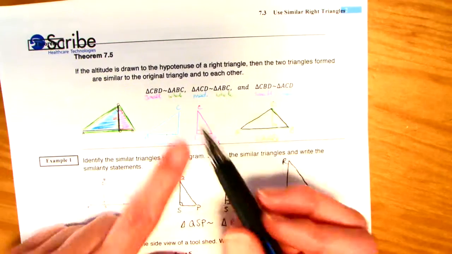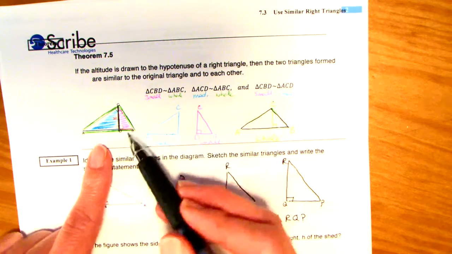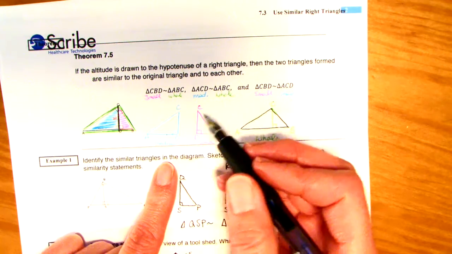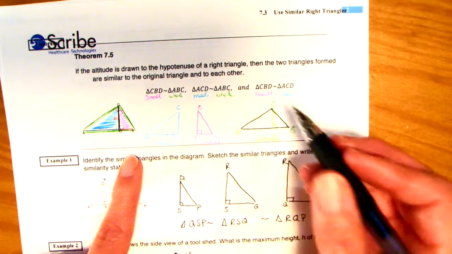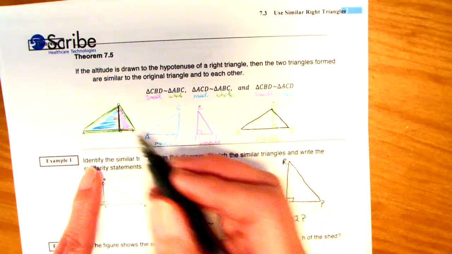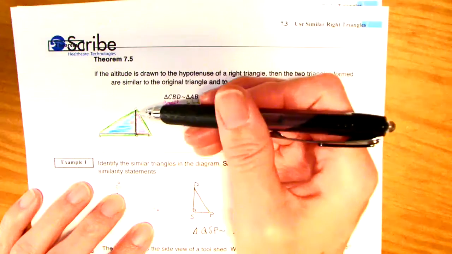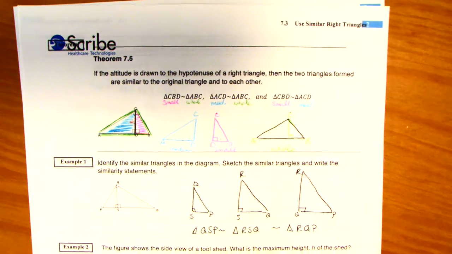So basically, in these orders, the small is similar to the whole triangle. So the pink is similar to this whole green. The medium, which is blue, is similar to the whole thing. And the small is similar to the medium. So I showed you that with a little activity right before this. And the order matters. You got to be very careful. Always know that there's usually a short leg and a longer leg. So that's how I'm going to compare them.